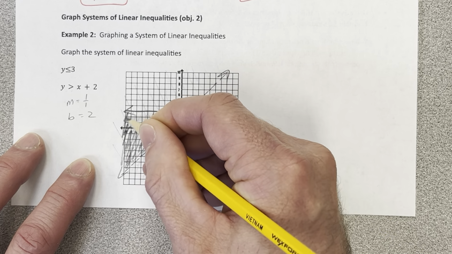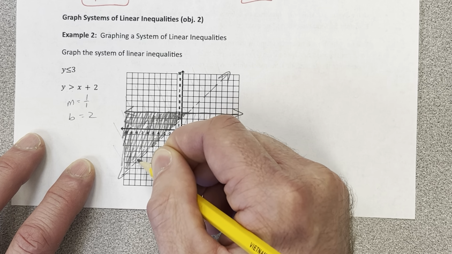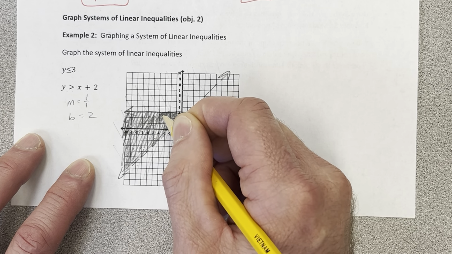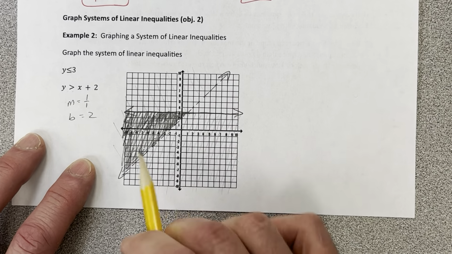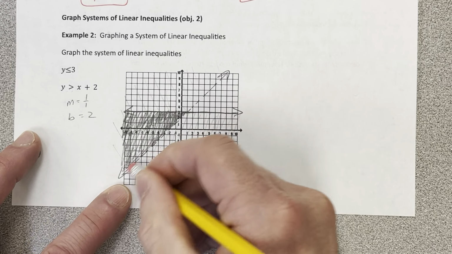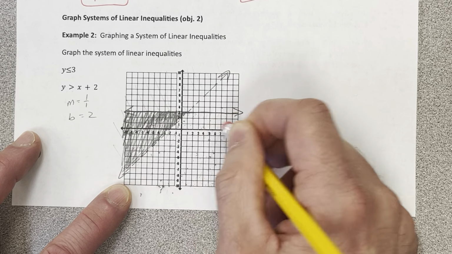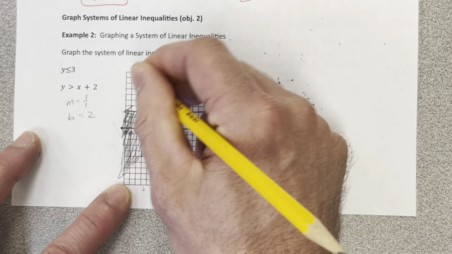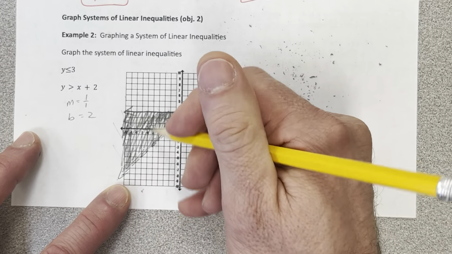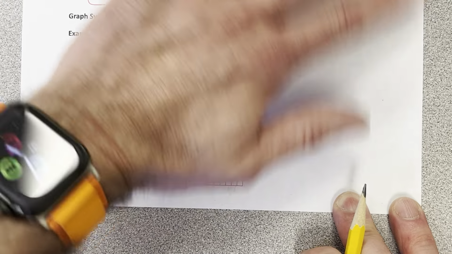So I'm going to get in there and darken that in to show that that's my final answer. Everything in this darkened in area, because it's where the shading overlapped, will be a solution to this system. If you want to, you can go back and erase the other shading, which is what the book often does. They won't show the shading that wasn't actually part of the answer. I feel like if you do a good job of darkening in your overlapping shading, it's pretty clear to everybody where your answers are.